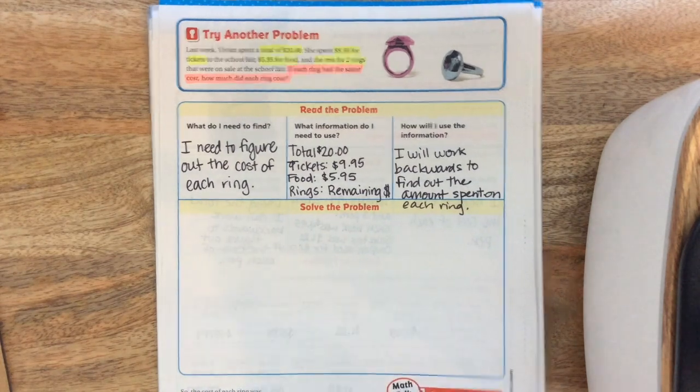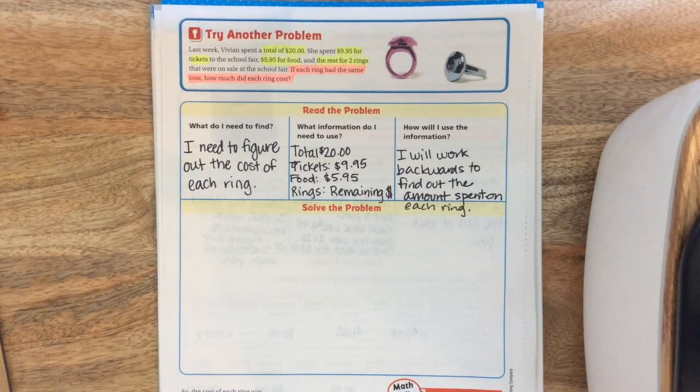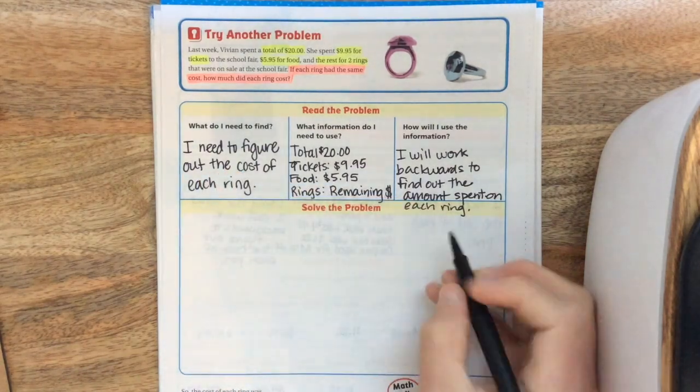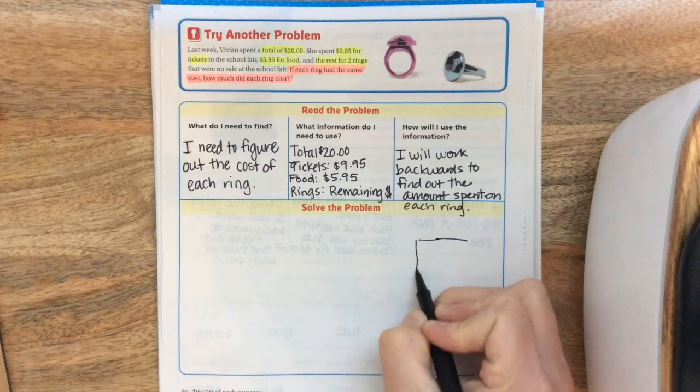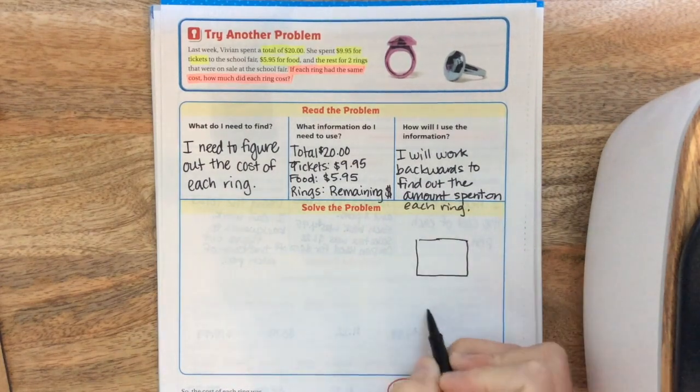Okay, solve the problem. I'm going to do the exact same thing as my previous page. I'm going to do my flow chart. So what we noticed is that we're going to have 4 boxes.